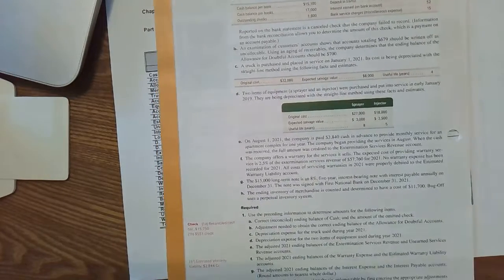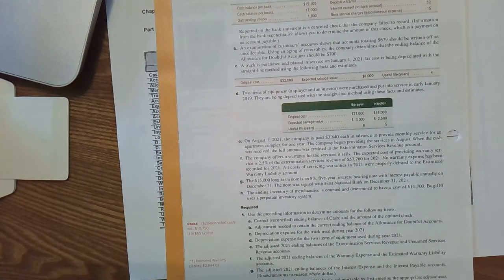Alright, for letter F, warranty expense. So the company offers a warranty on all the services that it sells. The expected cost of providing warranty service is 2.5% of the extermination services revenue of $57,760. So probably somebody saw bugs after they sprayed for it. They put up traps, they got a mouse, something like that. So they do go back and fix that. So they think that 2.5% of their extermination service revenues will end up being warranty work.